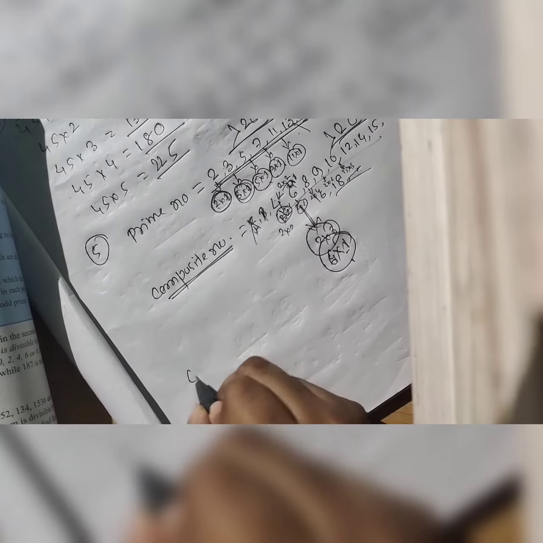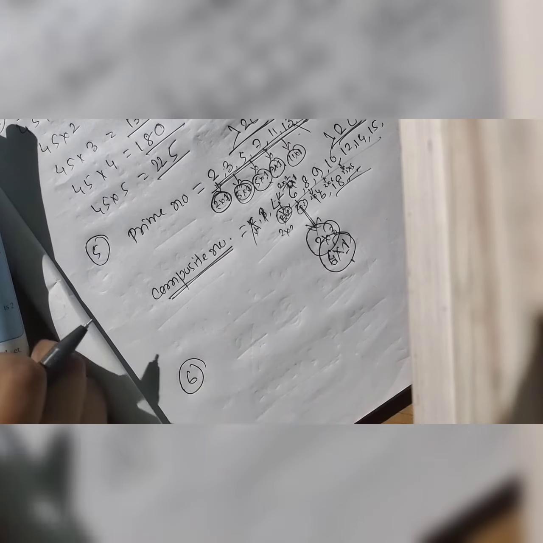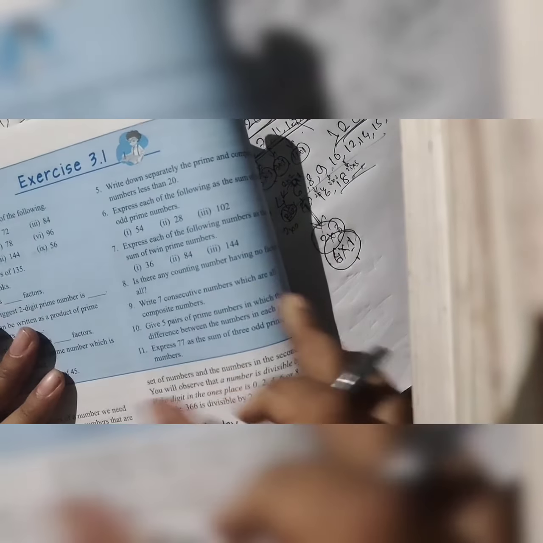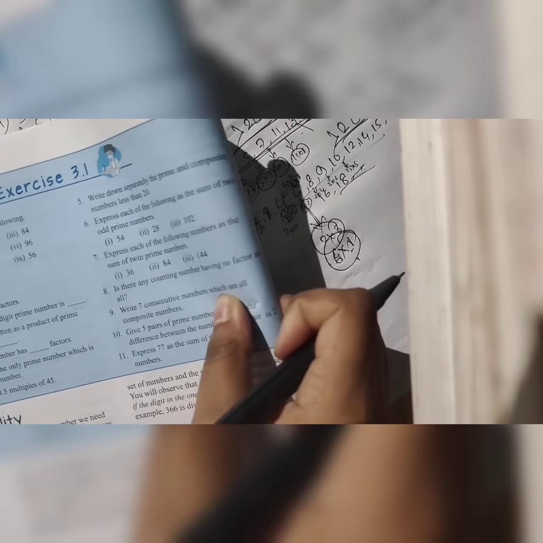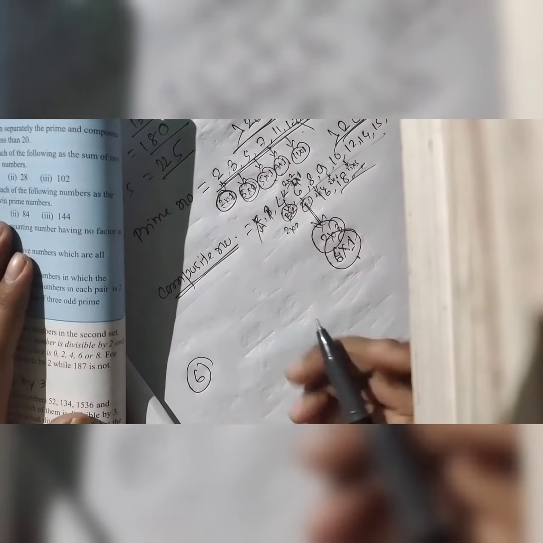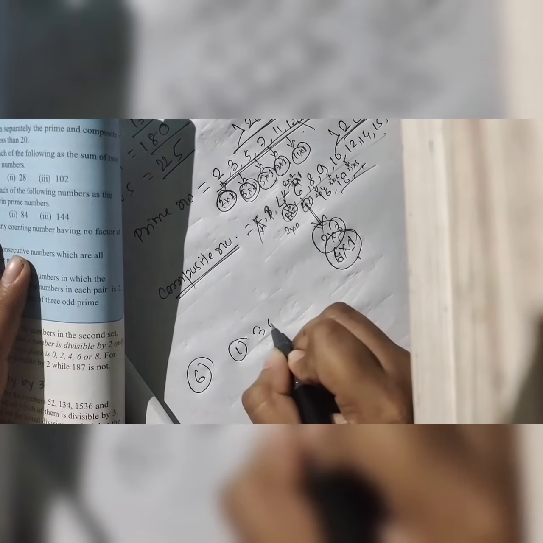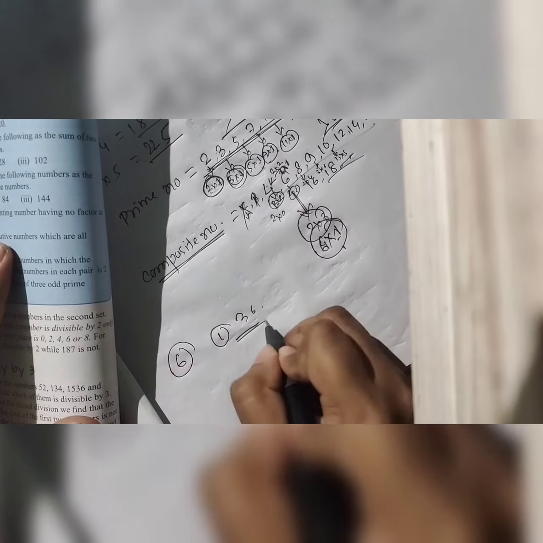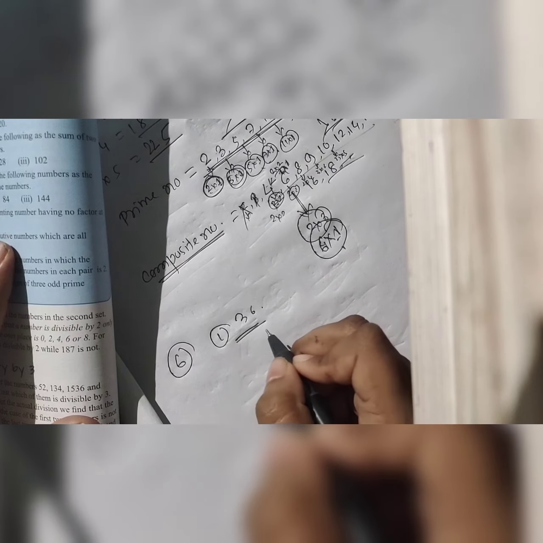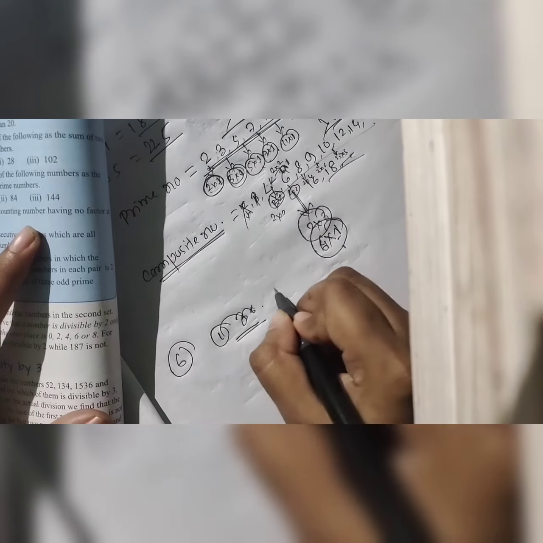So the next question is number 6. Express each of the following numbers as the sum of two odd prime numbers. So we have to find out the numbers. The result will be the sum of two prime numbers. So the question is 36. No, the question is 54.